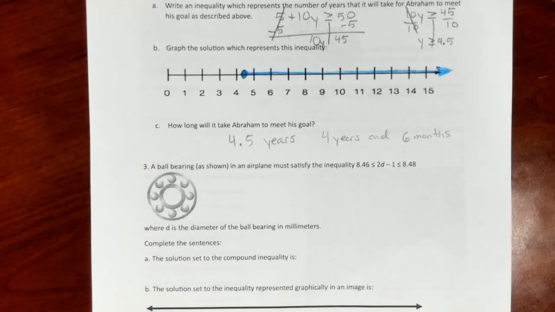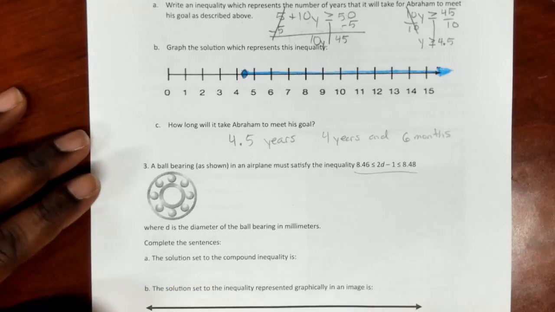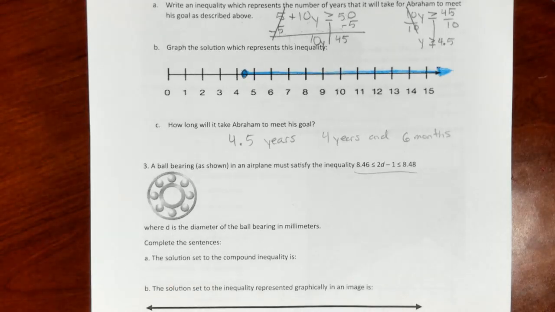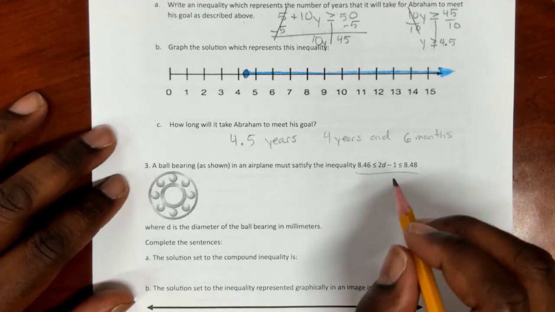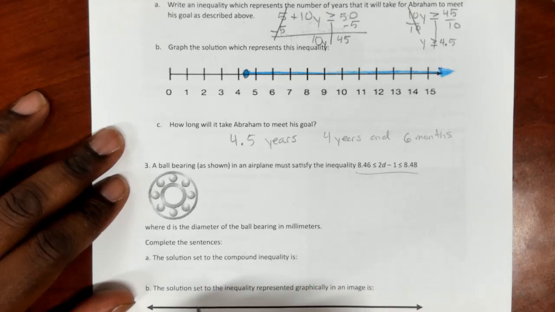So we got 3. A ball bearing, as shown in an airplane, must satisfy the inequality, which is this right here that we have, where D is the diameter of the ball bearing in millimeters. Complete the sentences. A, the solution set of the compound inequality is, and then B, the solution set to the inequality represented graphically in an image is blank. Okay, so basically we have this particular compound inequality here, and we're going to have to solve for it first. So that's going to be the solution set.